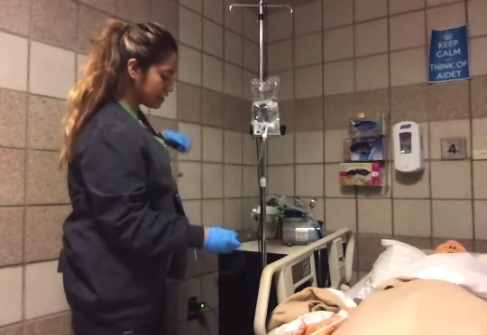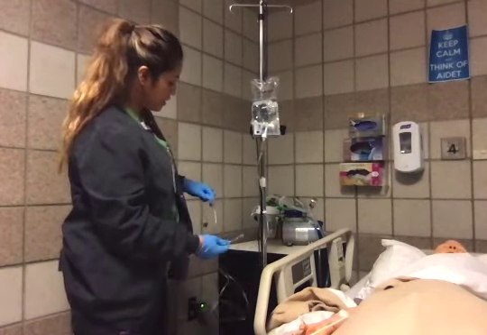And we're going to open it and let all the bubbles out. Alright, great. So it's flowing, the bubbles are out, and now we're going to clamp it again and hang it out of the way. And now we're going to get our secondary bag.